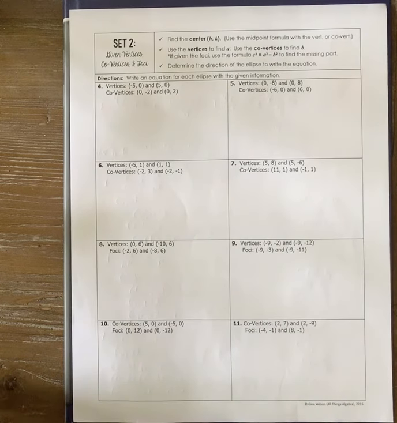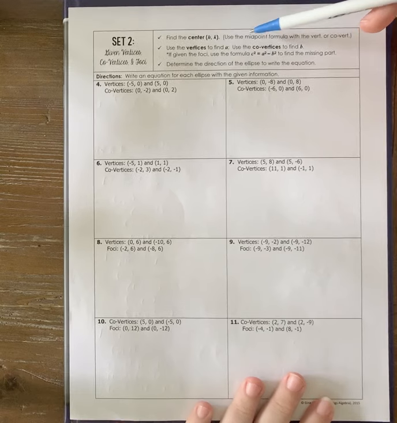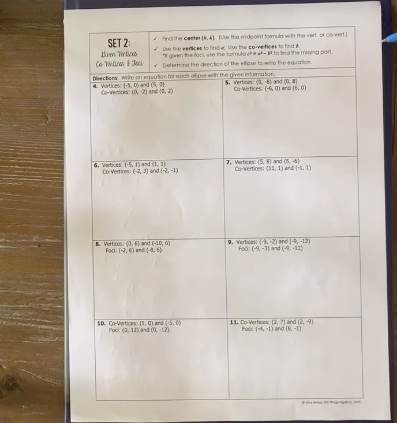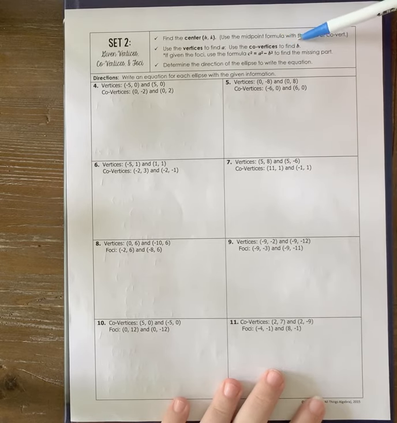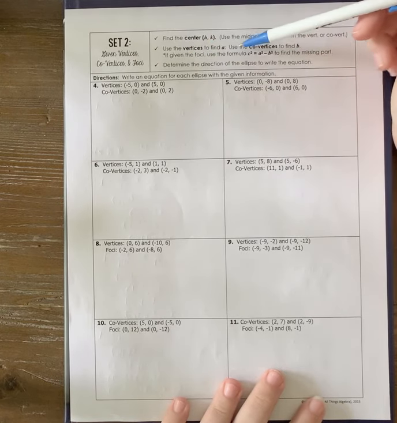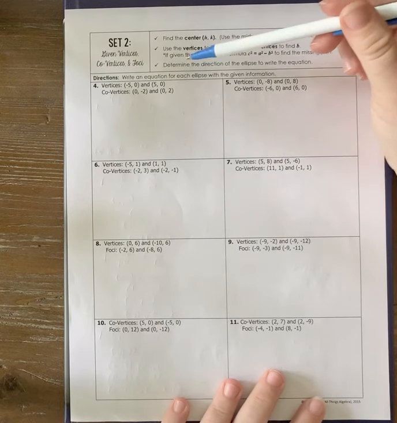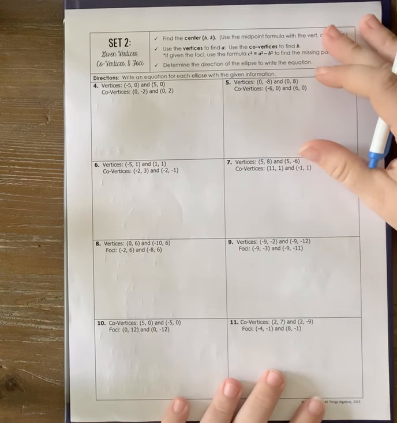Now we're finding it when they are given vertices, covertices, and foci. Okay, so the first thing that you have to do is you've got to find the center, H, K, and you can use the midpoint formula with the vertices or covertices to do this. We talked about the midpoint formula on the last note sheet. Then use the vertices to find A, use the covertices to find B. If given the foci, use the formula c squared equals a squared minus b squared to find the missing part. Then determine the direction of the ellipse to write the equation.